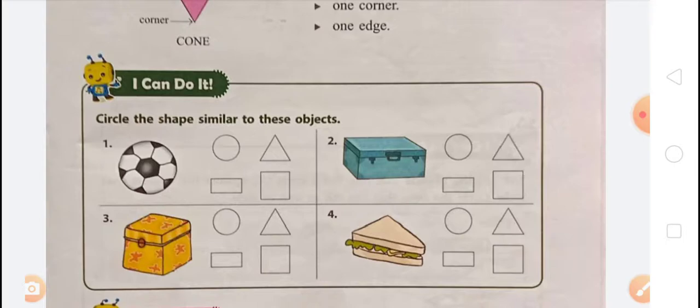In the fourth, there is a sandwich, and a sandwich is similar to a triangle, so we have to circle it. There are also four shapes given, a circle, triangle, rectangle and square, and we have to circle the triangle.